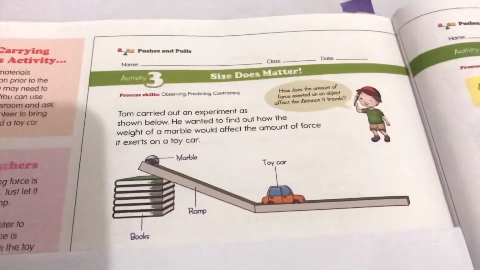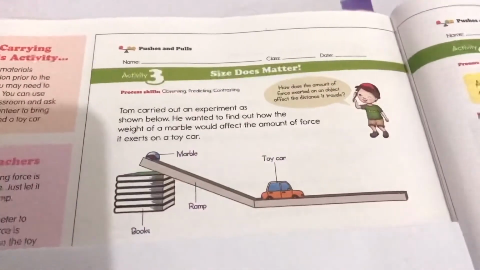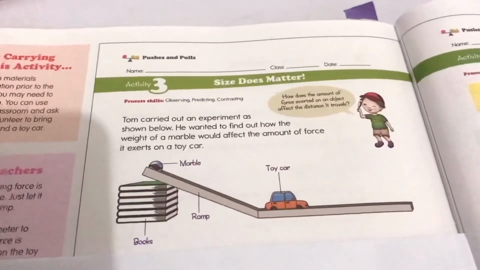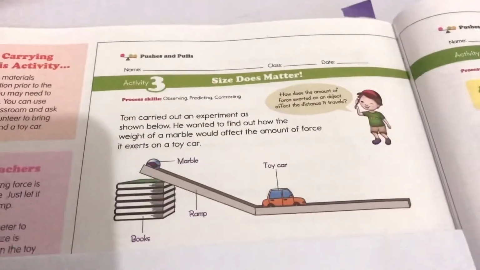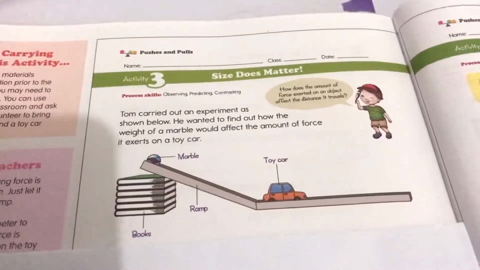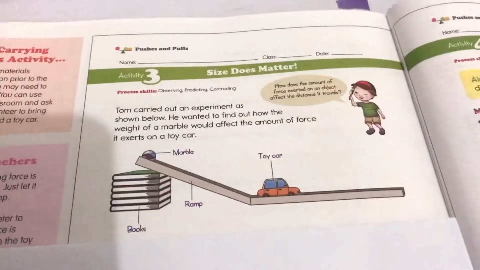Okay, now I'm going to show you one of the activities in the workbook to help you learn more about forces and fair test. Now we are going to discuss activity 3 in your workbook. It's still about forces. In this activity, it is an experiment carried out by Tom. Tom carried out an experiment as shown below. He wanted to find out how the weight of a marble will affect the amount of force it exerts on a toy car. So look at the picture.